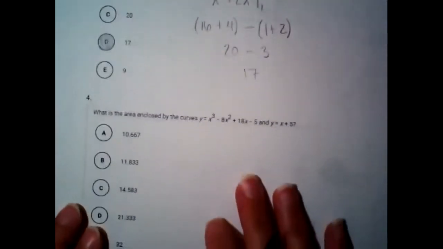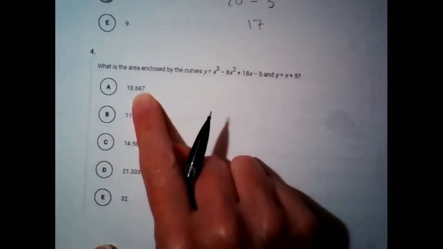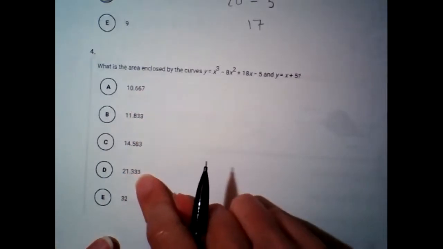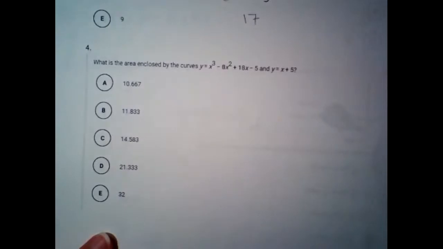All right, this one I know I am going to need a calculator for, because all of the answer choices are all these crazy decimals. So anytime you see any choices like this, where it's all, you know, to 3 decimal points, you know you're going to be allowed a calculator for that. So I'm going to go ahead and type these 2 equations in.